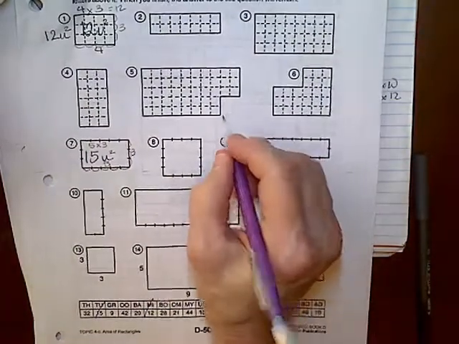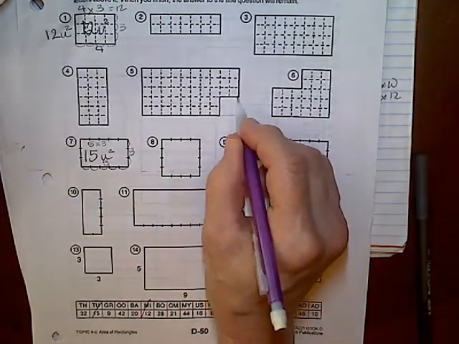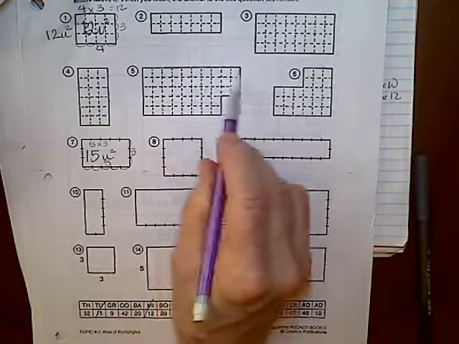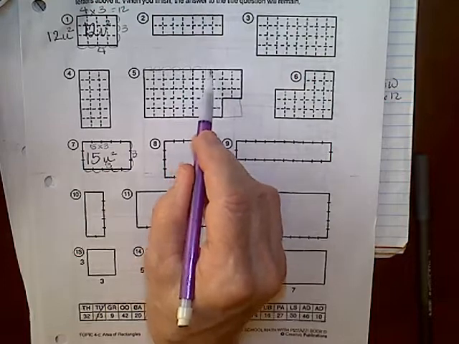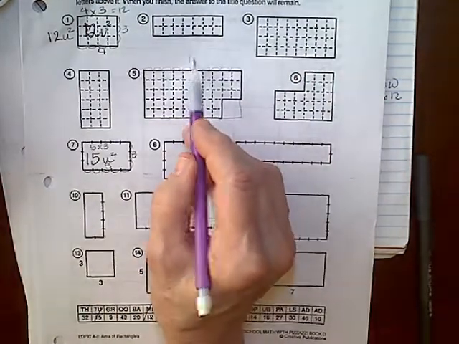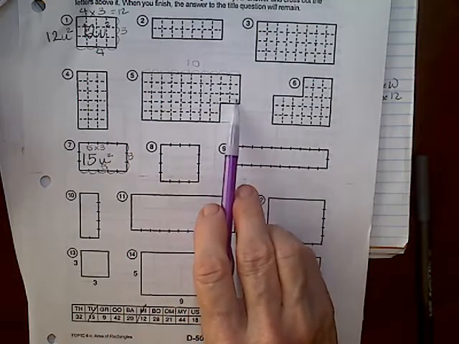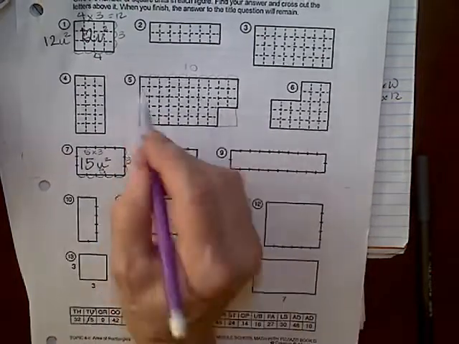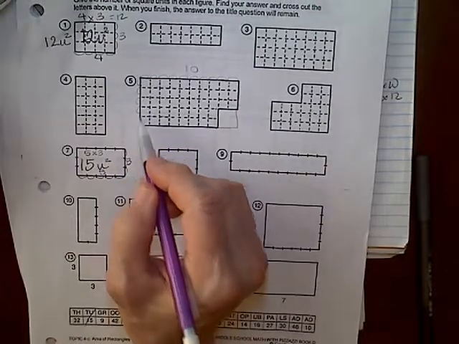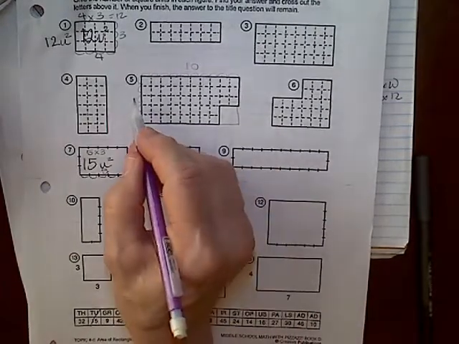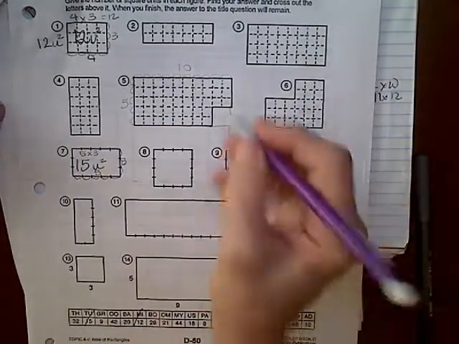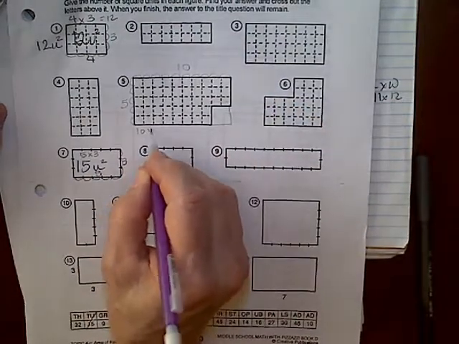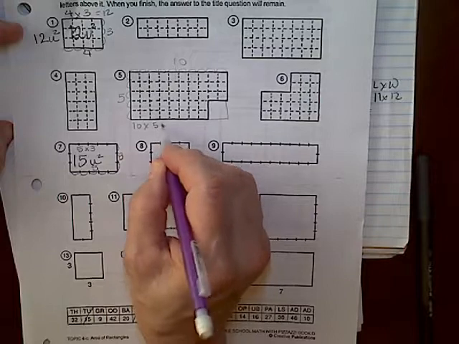All right, and here we go. So what I'm going to do, you can count all of these, but here's the other way. We're going to take the longest side. So that is, again, 1, 2, 3, 4, 5, 6, 7, 8, 9, 10. So that's a 10. And we're not going to take this side because that's not the longest width. We're going to go over here. 1, 2, 3, 4, 5. And so this is a 10 by 5. So what is 10 by 5? Length times width. You should be able to tell me that 10 times 5 is 50.